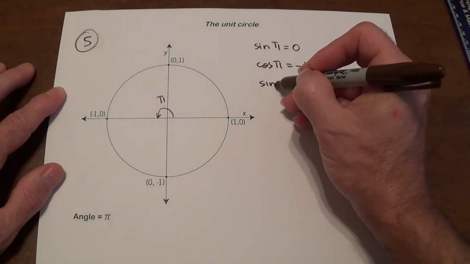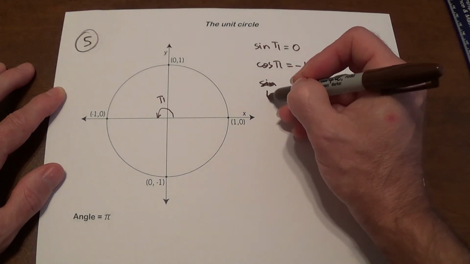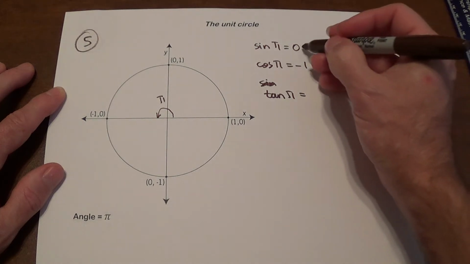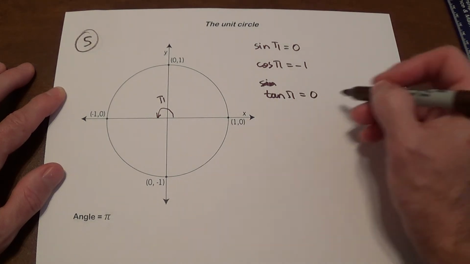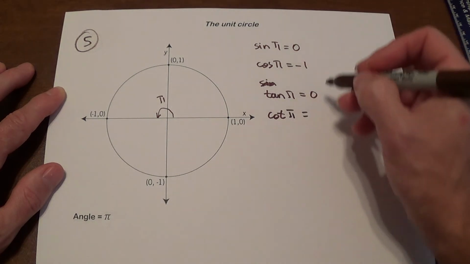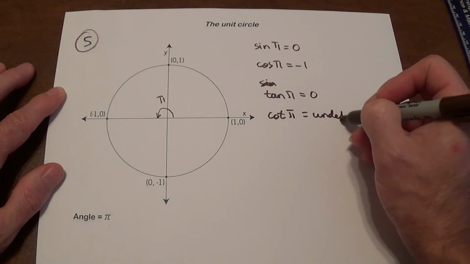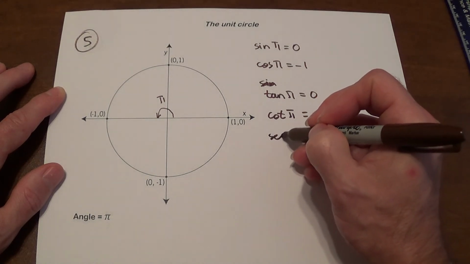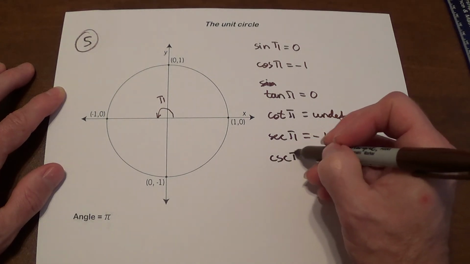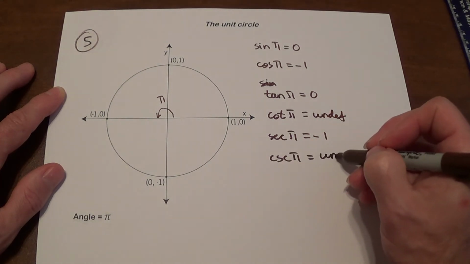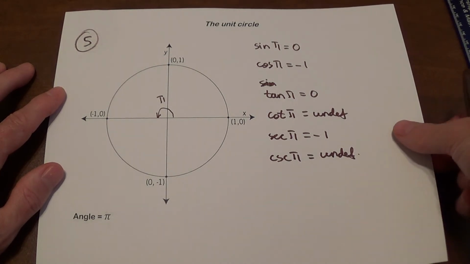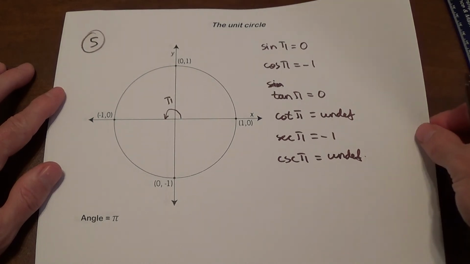And now we can do all the rest of them. So, tangent pi is going to be 0 divided by negative 1, which is 0. Cotangent pi is going to be negative 1 divided by 0, which is undefined. Secant pi is the reciprocal of cosine, which is also negative 1. And cosecant pi is the reciprocal of sine, which is going to be undefined. Hopefully it's becoming easier to understand now.